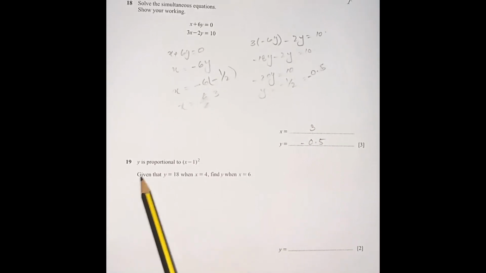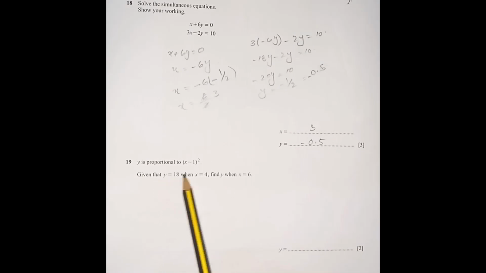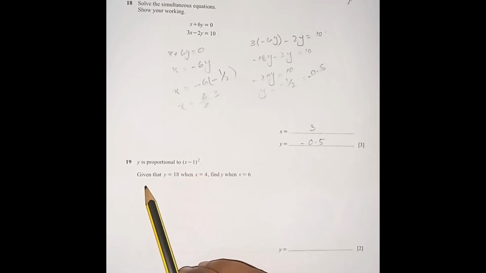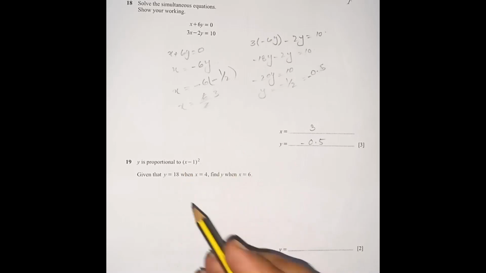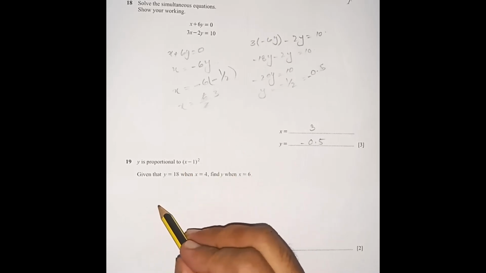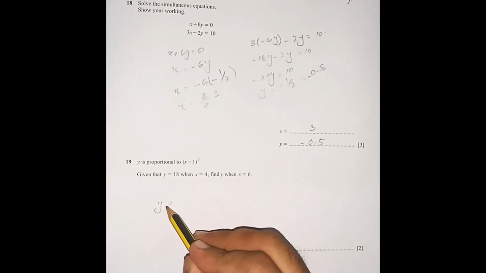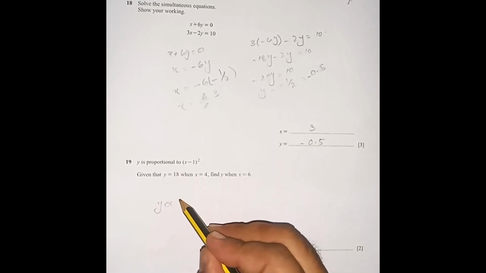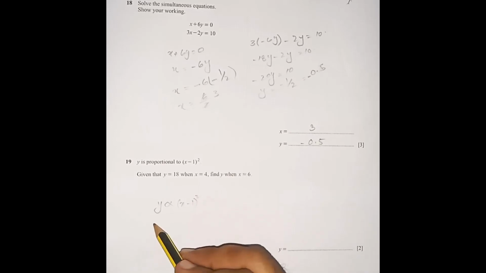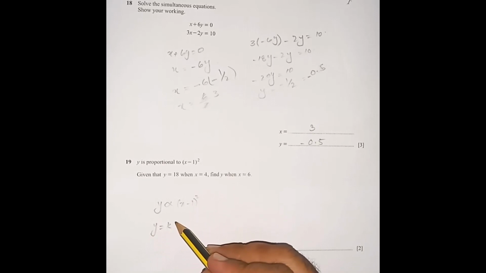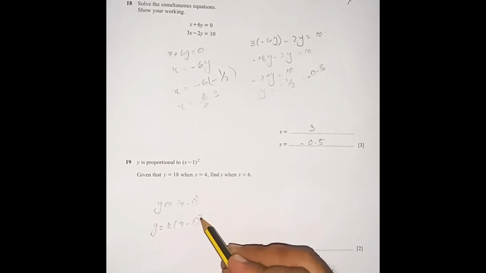So question number 19. Y is proportional to x minus 1 whole square, and given that y is equal to 18 when x is 4, find the y when x is 6. So you have to write this one, y is proportional to x minus 1 square. So we can write this one like this, k constant as a x minus 1 whole square.